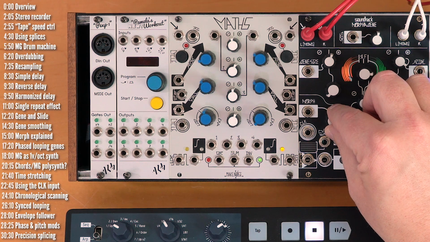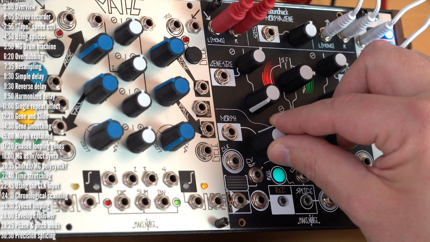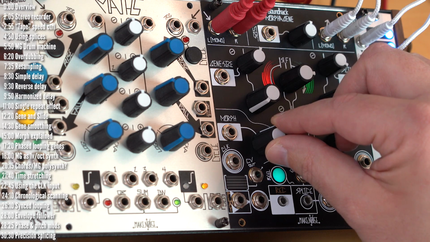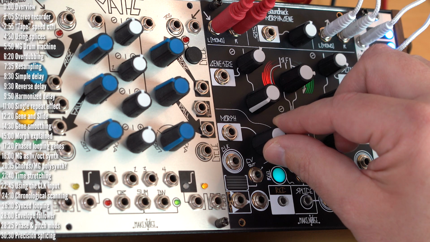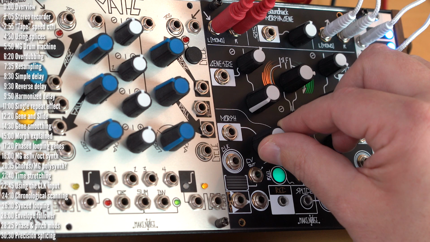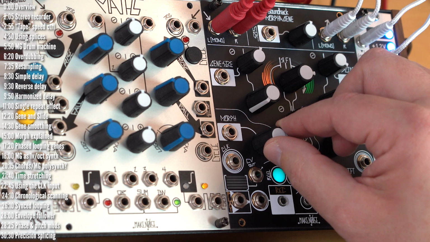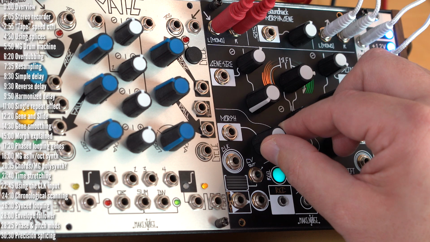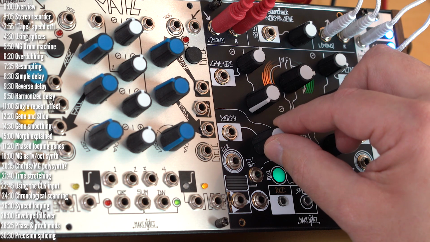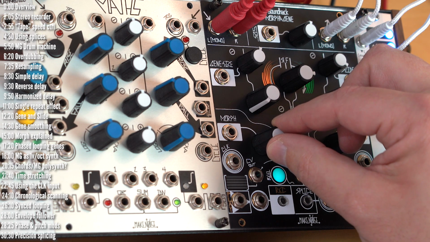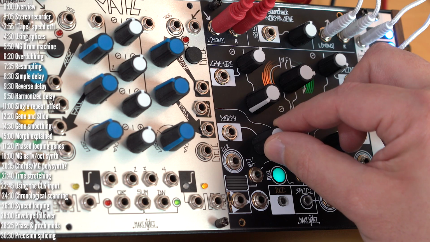As we keep turning the knob, the next gene increasingly plays earlier until at some point a third instance will start playing. And if we keep turning the knob, you'll notice there's a final instance and then the genes start panning, and then finally some will be randomly pitched up, either an octave or a fifth.